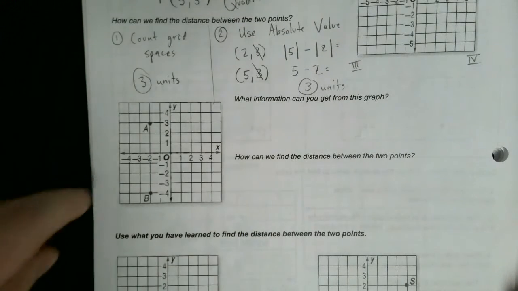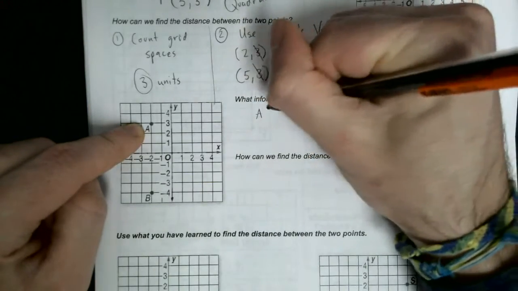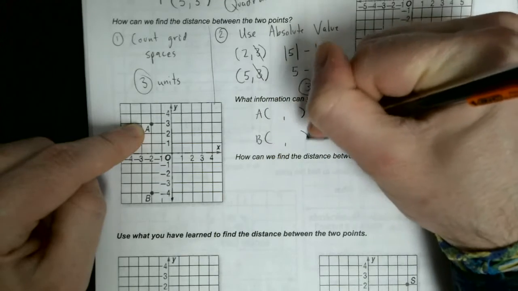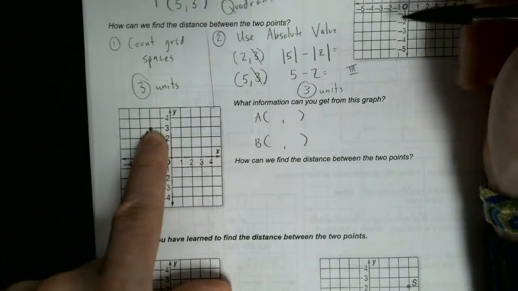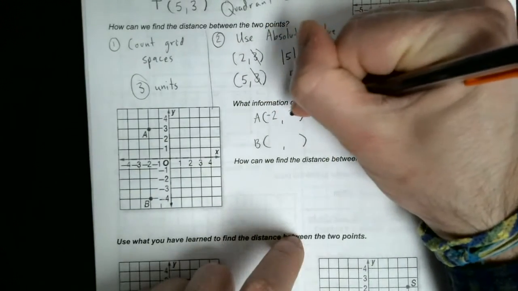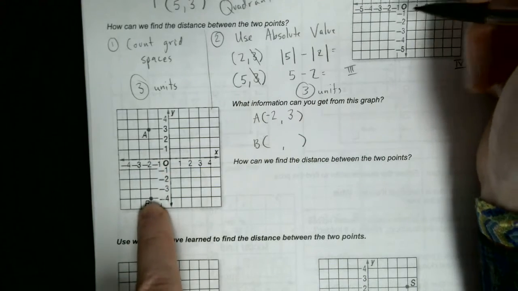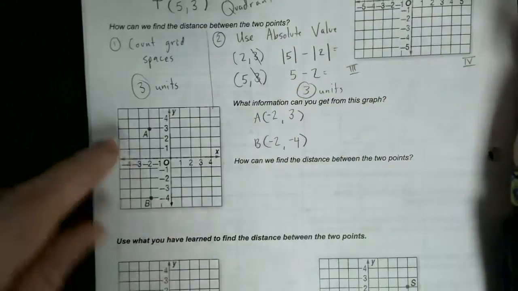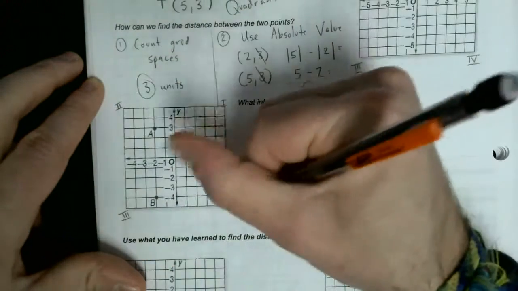It says, what information can you get? Well, we have point A and we have point B. So we can find their ordered pairs for each one. A would be (-2, 3), side to side, then up and down, is where the point is found. And B would be (-2, -4). Now let's check the quadrants. This is quadrant I. We've got II, III, and IV.